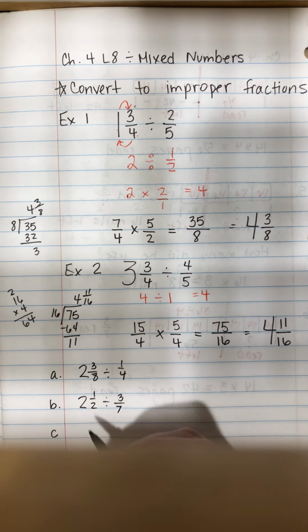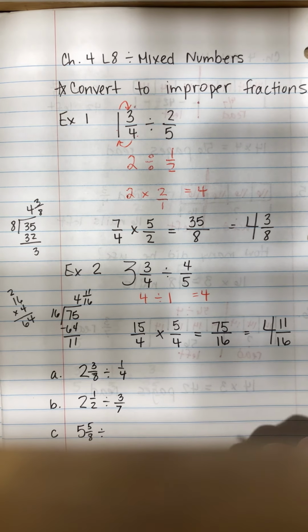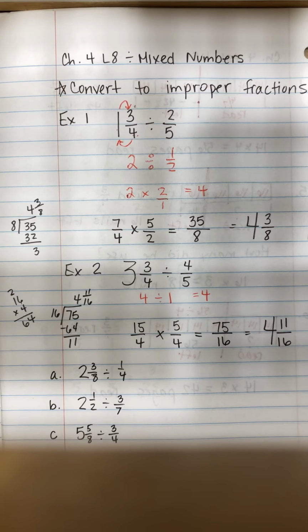And C is 5 5/8 divided by 3/4. So go ahead and pause, do these problems, and then we can come back for the answers live in class today, since I'll be there with you virtually.